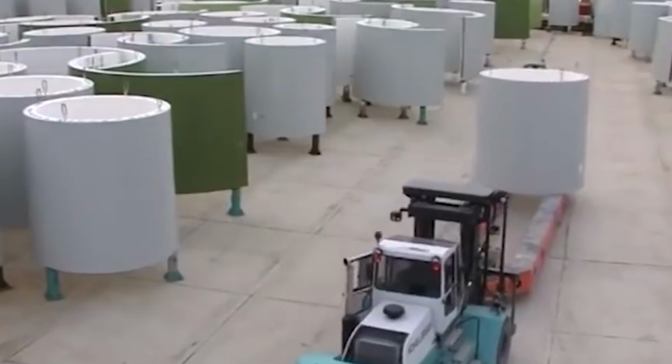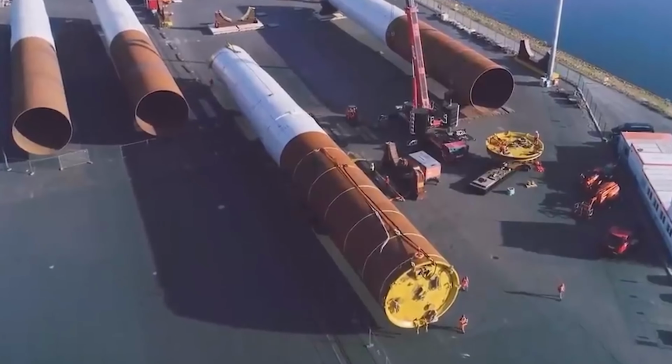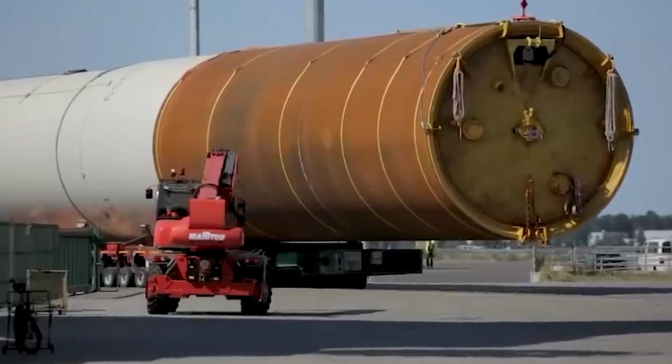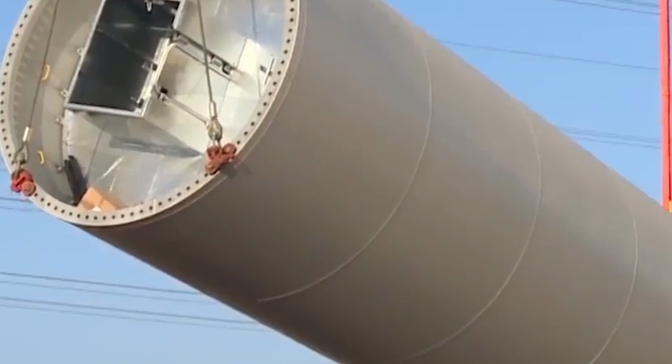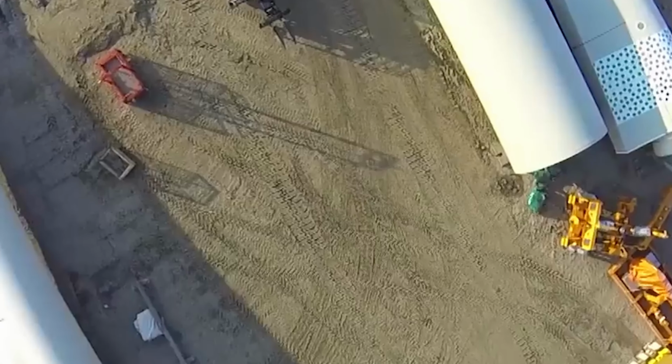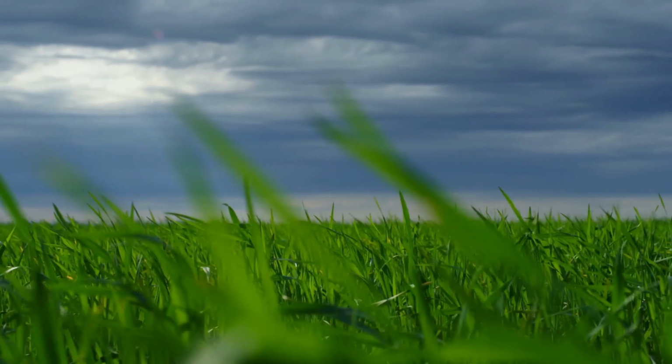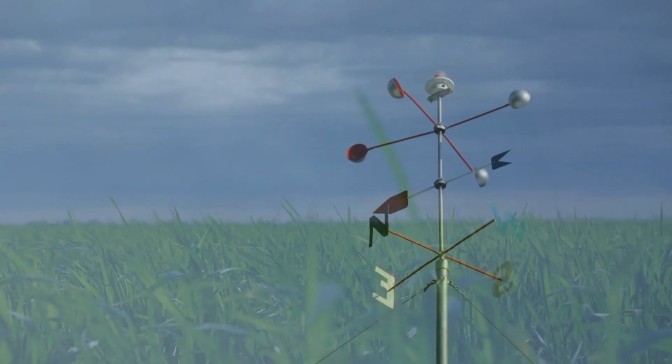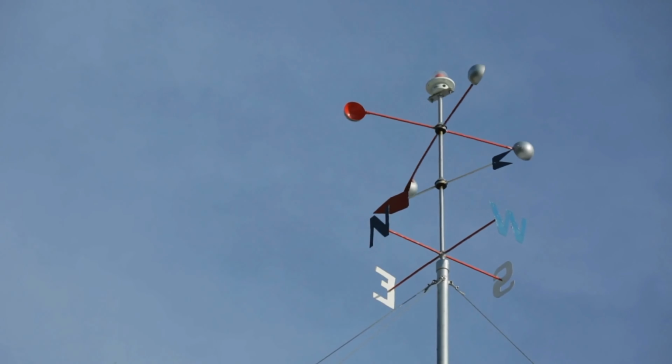Once the foundations have been securely laid, it's time to start erecting the wind turbine assembly. The exact process depends on the scale of the turbine. However, the order is similar in most cases. Weather, in particular wind strength, plays an important part in selecting the exact dates to erect the turbine.